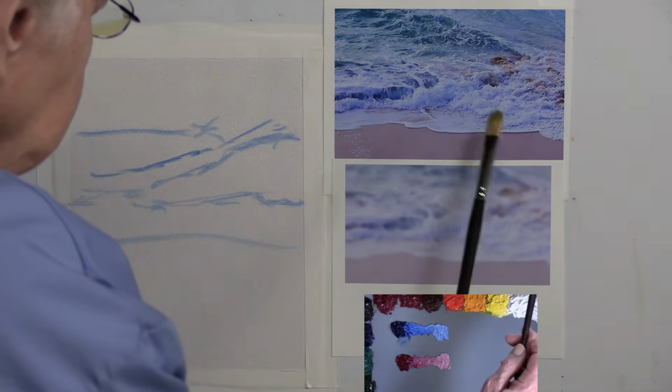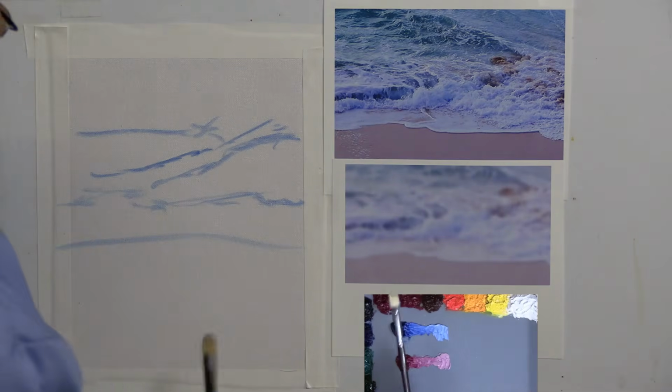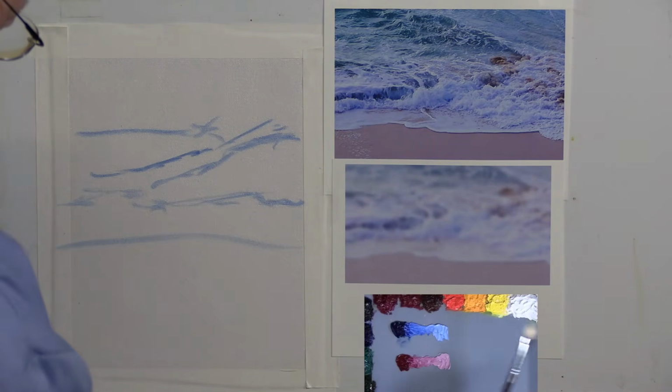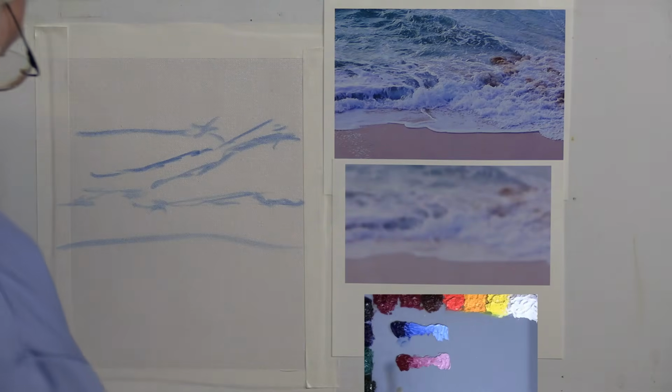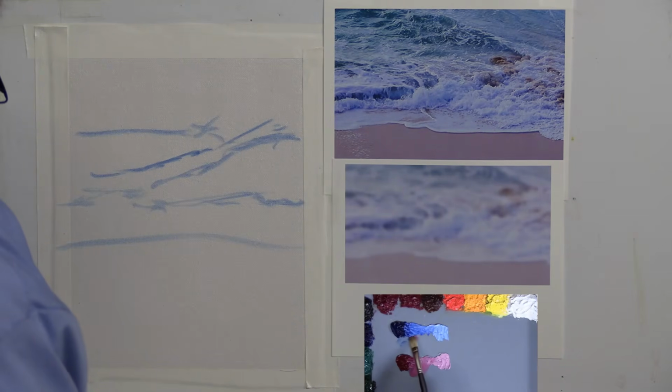Okay, the next thing is I want to locate the values. Here, very, very generally, is what we see. This would be a block-in step, what I call block-in. So I'm just going to go here to the edge of this red-violet mixture. I'm going to pull just a little bit more of that blue into it here.